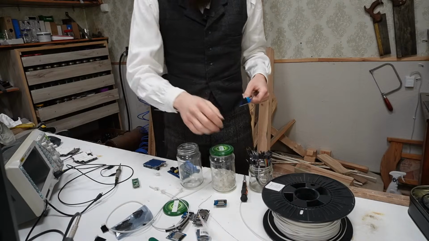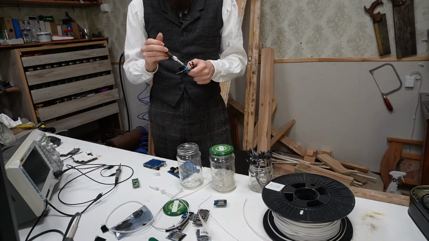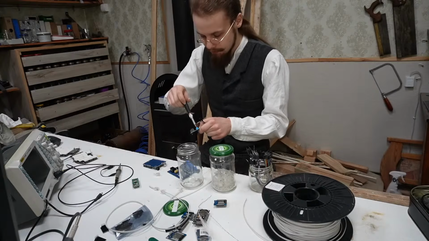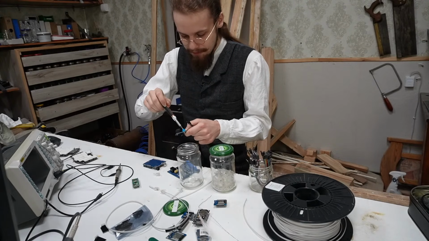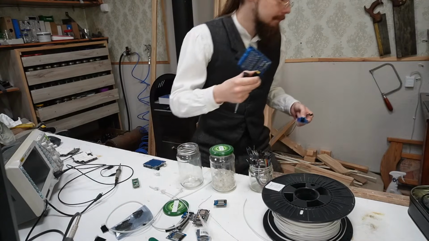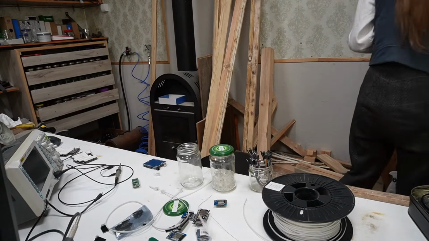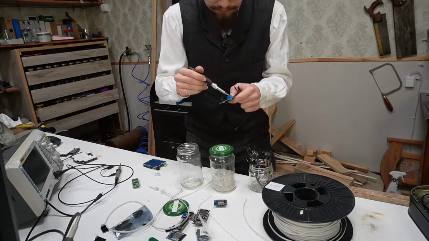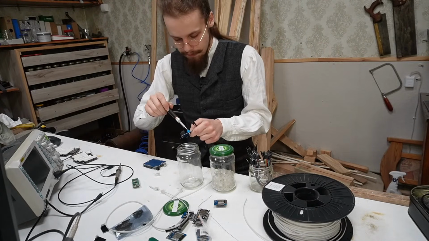So yeah, this works. So that checks two tasks from my to-do list. This is now checked, verified, let's say, that it's working.